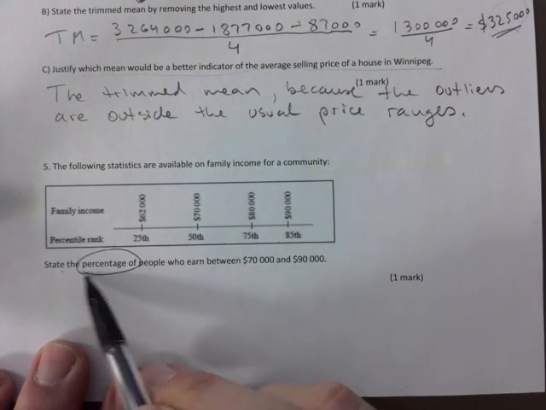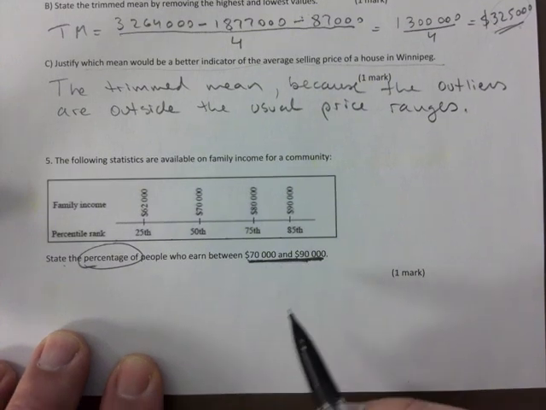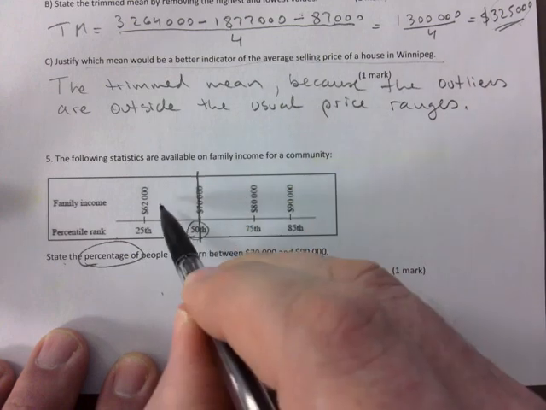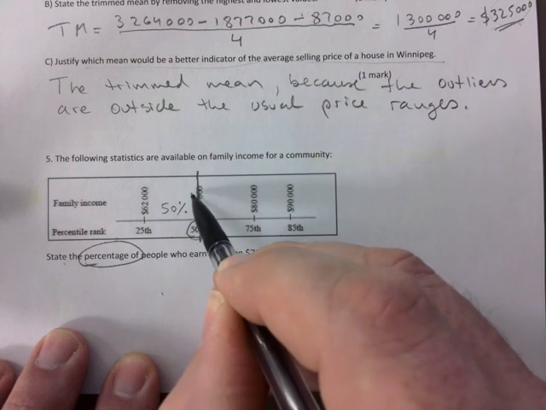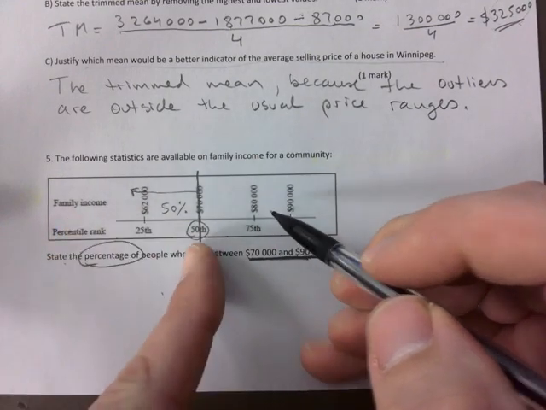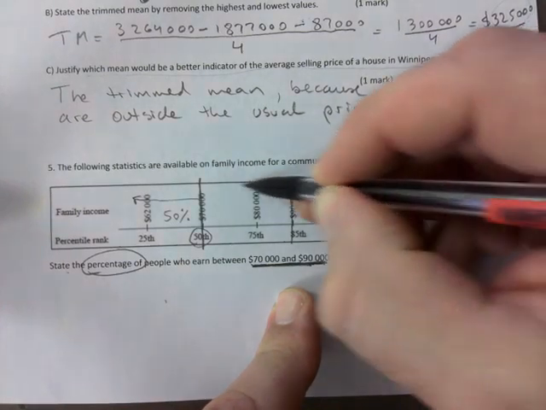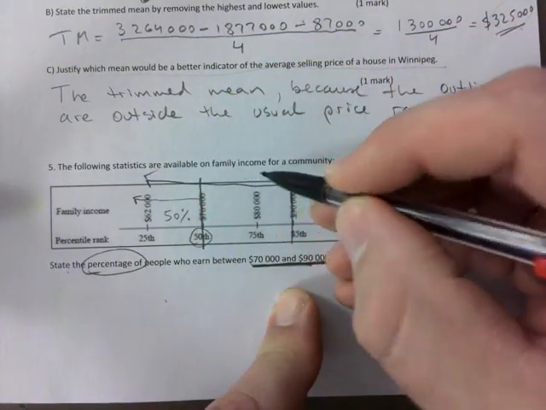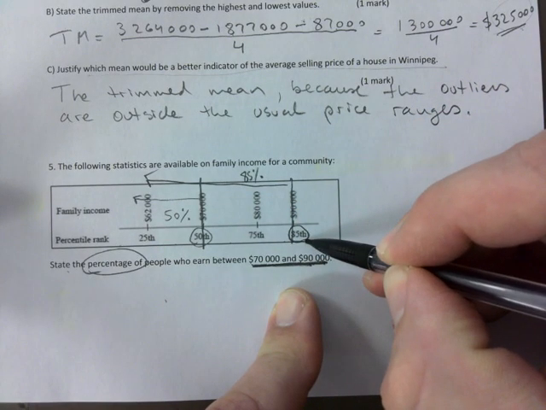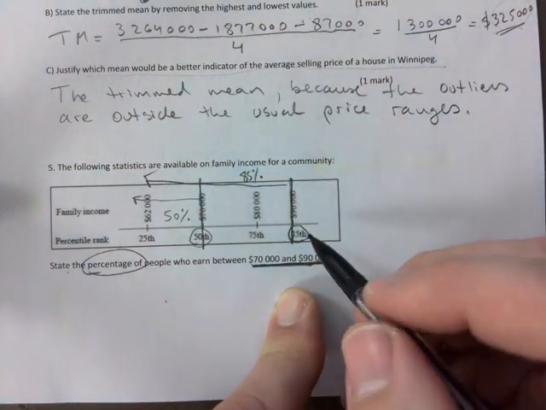Okay, last one. This one, if you understand percentile rank, you should have been able to answer this one. They want to know the percentage of people that earn between 70,000 and 90,000. And so this is how you do it. 70,000 right here, if you're in the 50th percentile, that means that there are 50%, right, of families that make less than that. If you're in the 90,000 range here, that means that 85% of people, because it puts you in the 85th percentile, at this income, 85% of families earn less.